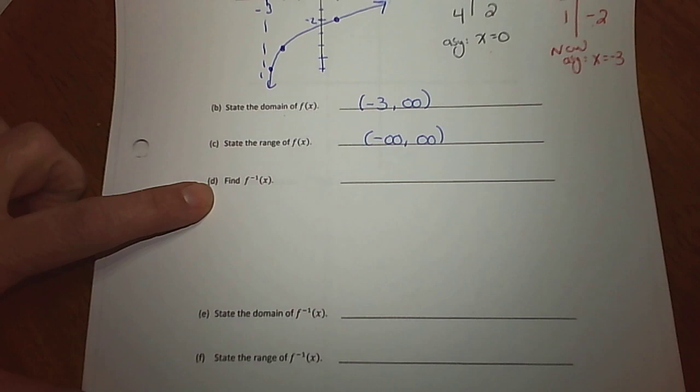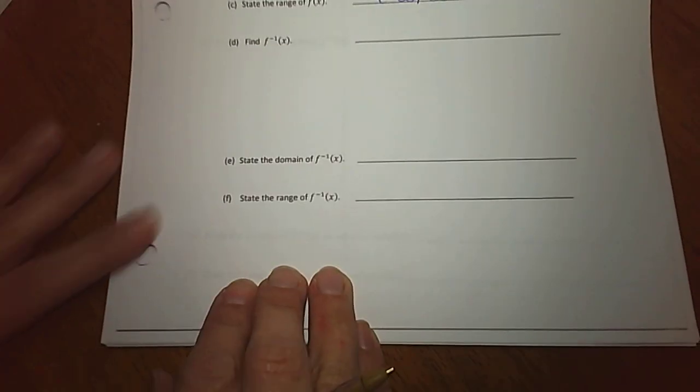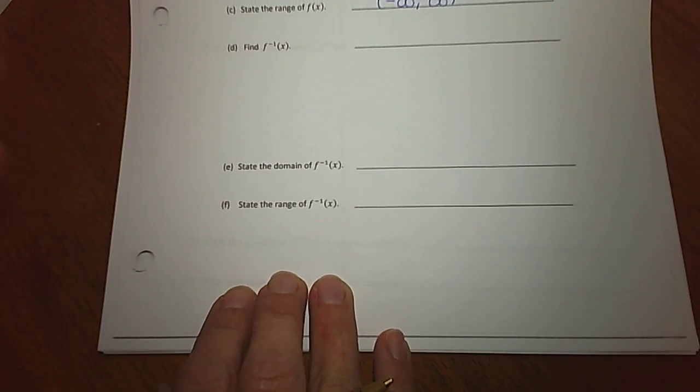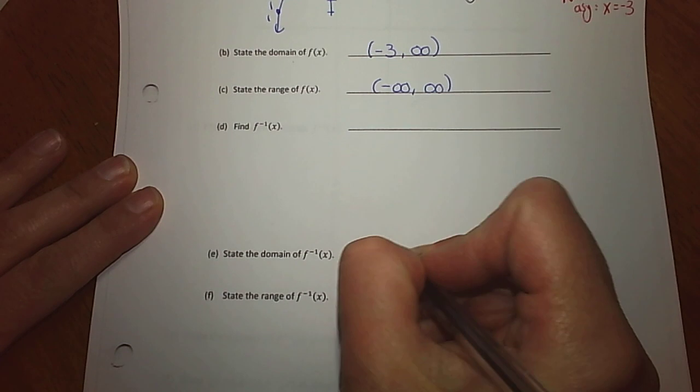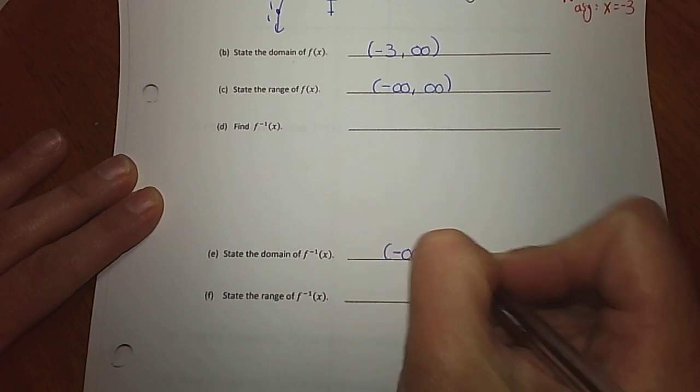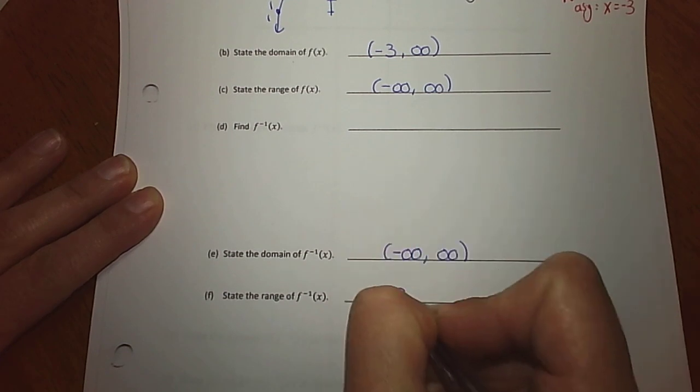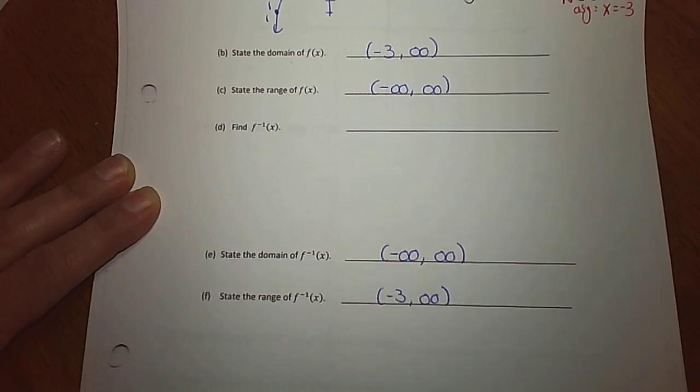Now, I want to find the inverse. And then I look further down, and then I want the domain and range for the inverse, which I'm hoping you realize we have already. Just switch your x and the y, right? So this is going to be negative infinity, infinity. Negative 3, infinity goes there.